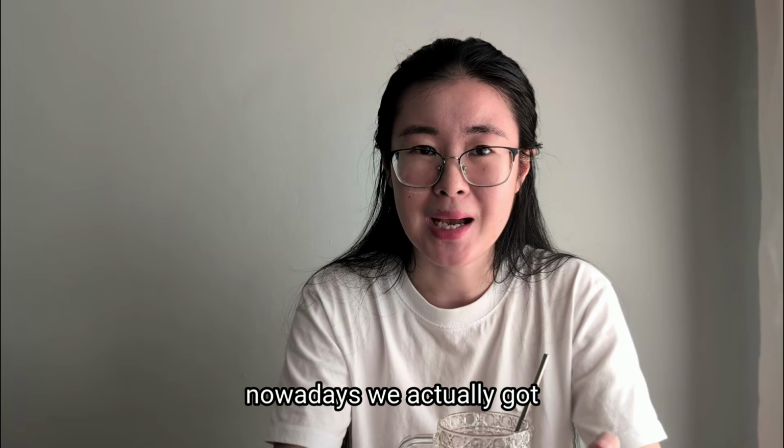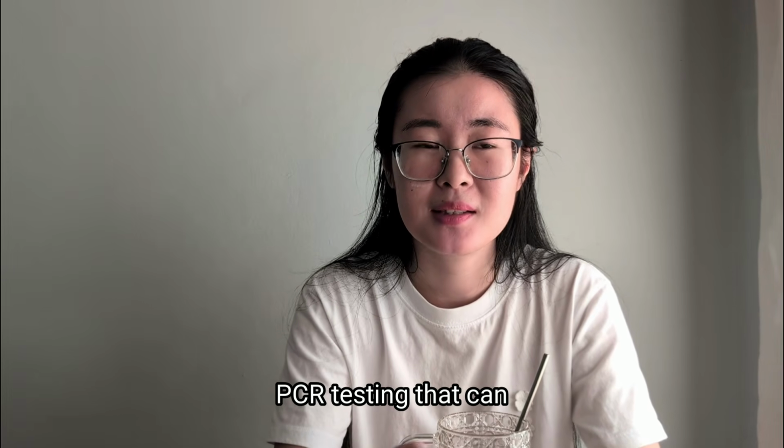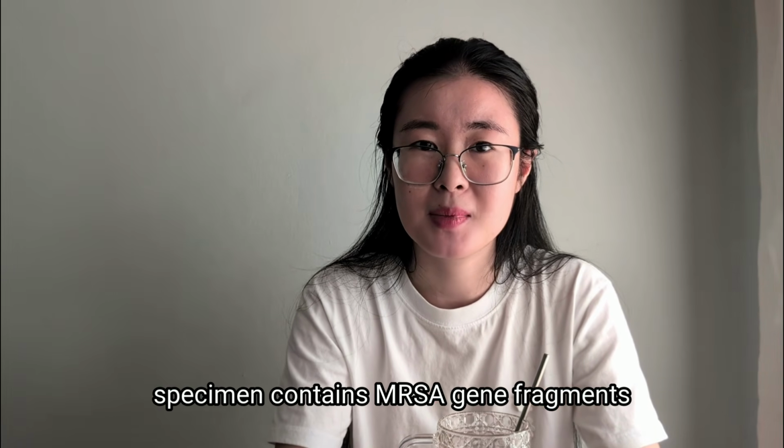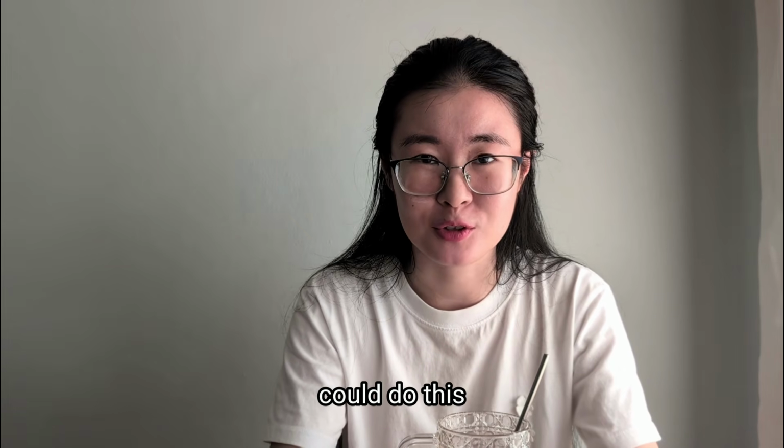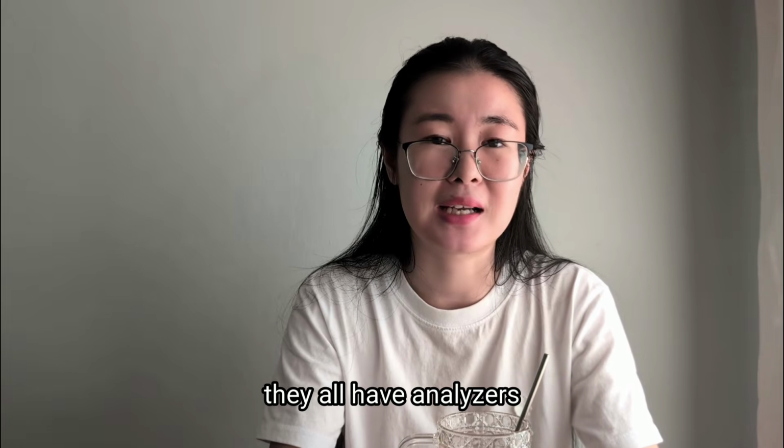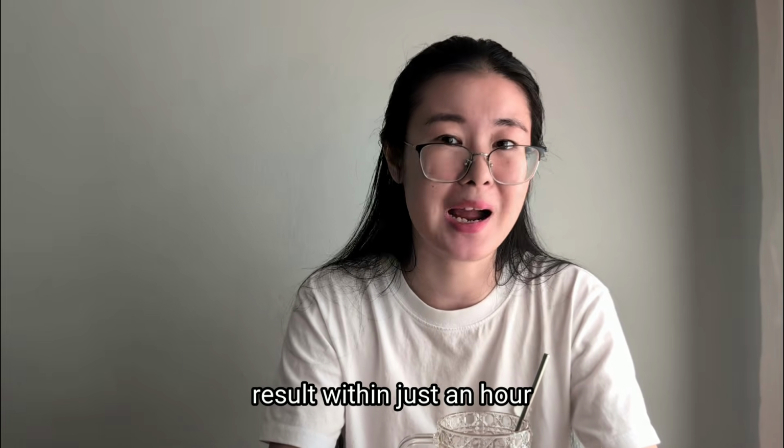Plus, nowadays we have PCR testing that can tell you if somebody's specimen contains MRSA gene fragments. There are many analyzers that can do this. Ovotech, GeneXpert, they all have analyzers that can give you a quick result within just an hour.